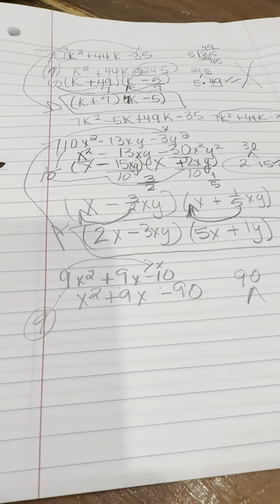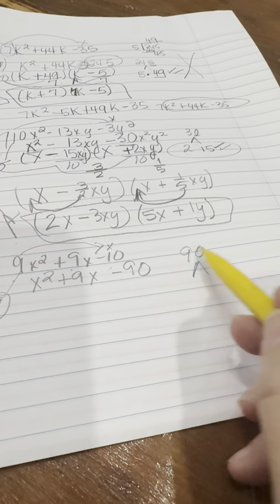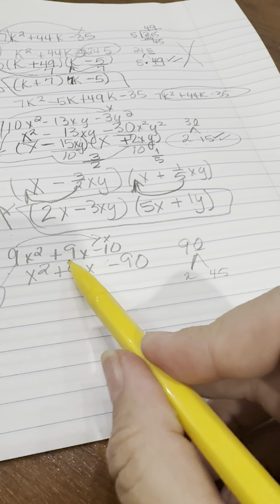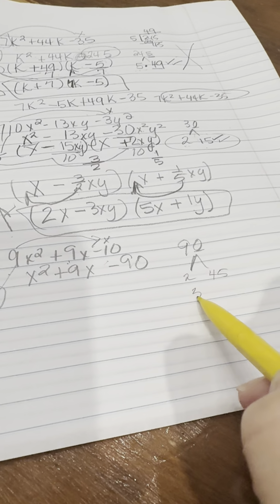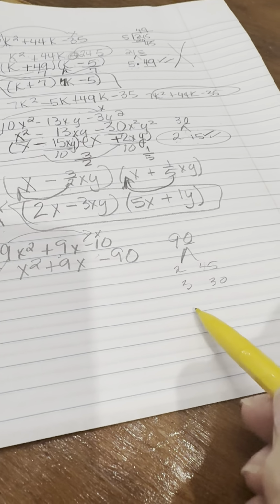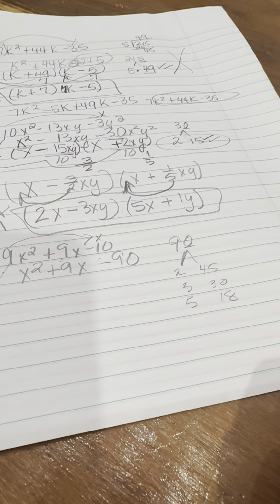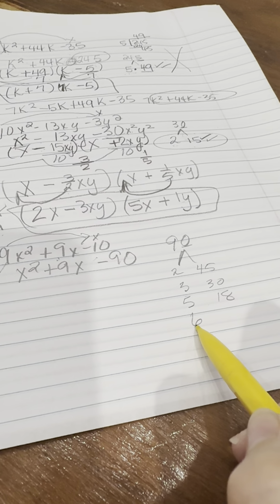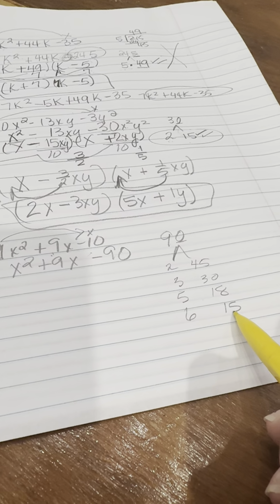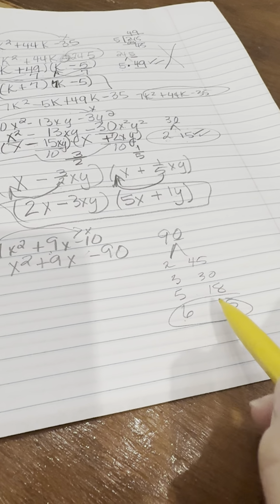And I'm going to work with 90, okay, and try a few things. So it is even, so I would say 2 and 45. That is not close to 9, right? 3 and 30, not close to 9. 5 and 18, not close to 9. 6 times 15 is 90, and 15 minus 6 is 9.